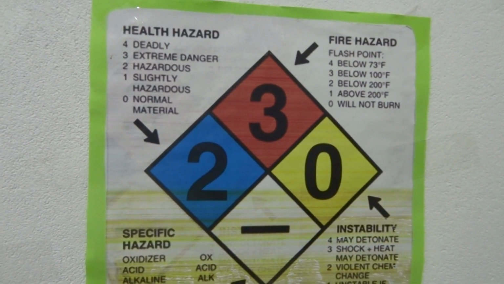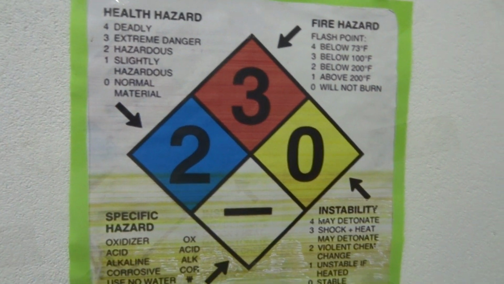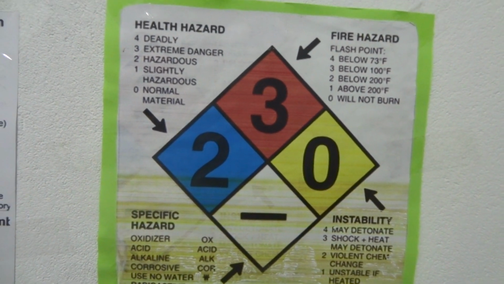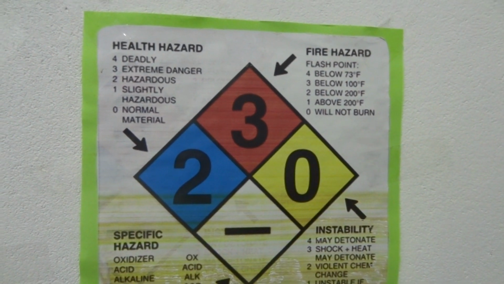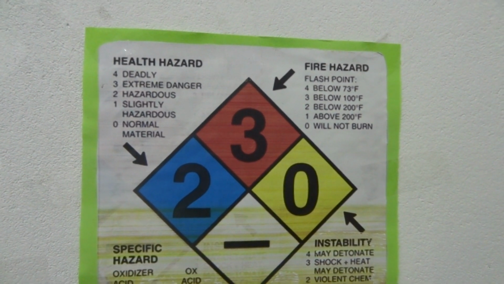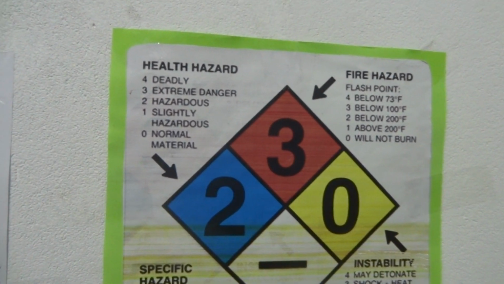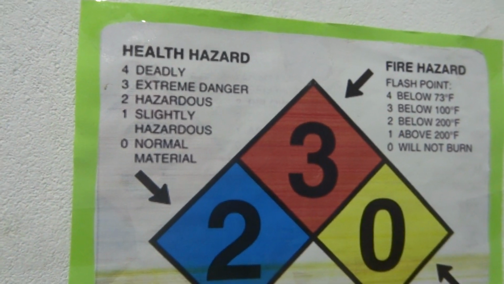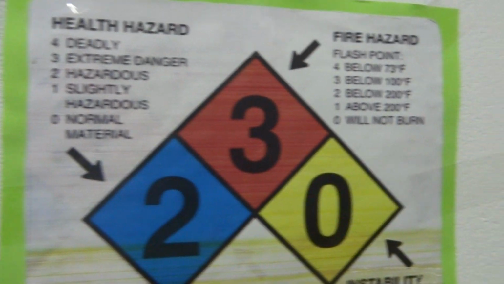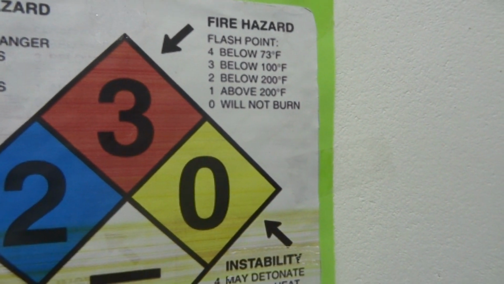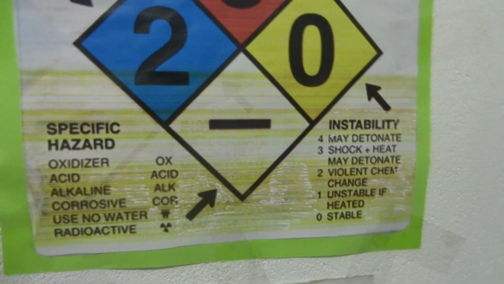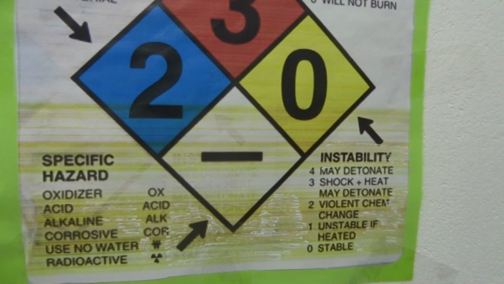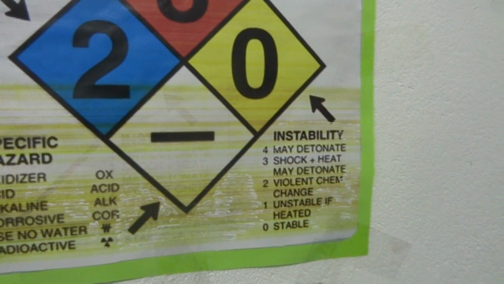There are 4 divisions in the diamond which are typically color coded, with red on top indicating flammability and blue on the left indicating level of health hazard, yellow on the right for chemical reactivity or instability, and white containing codes for special hazards or specific hazards.